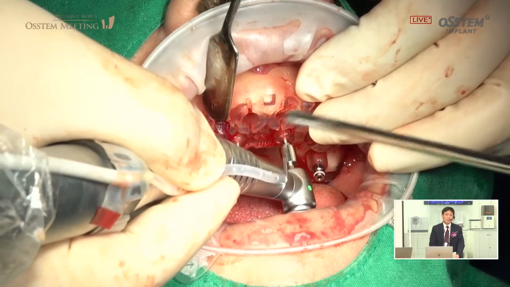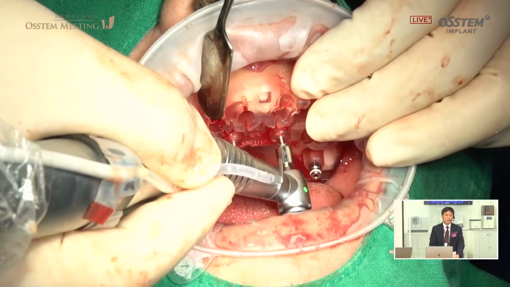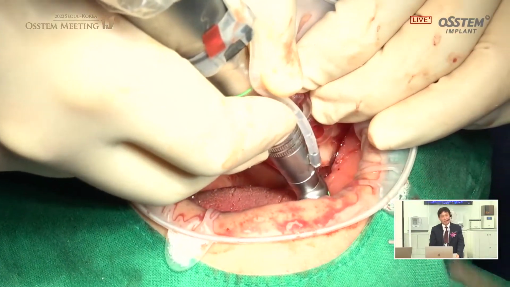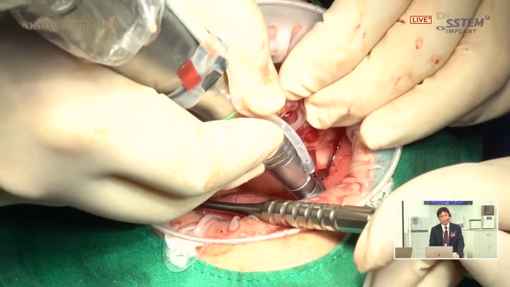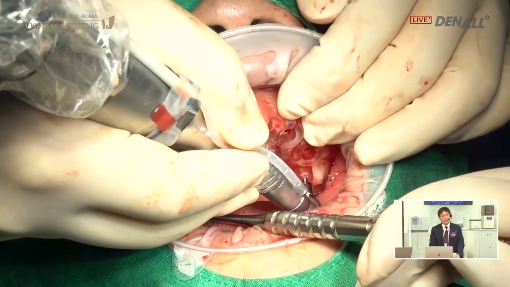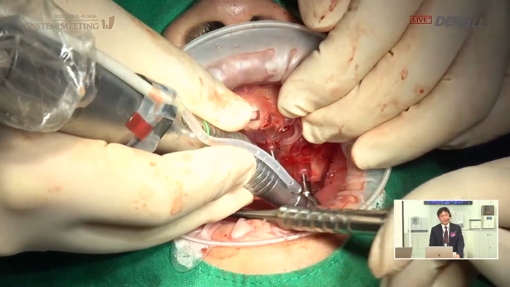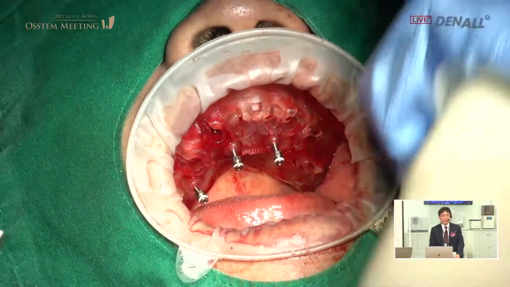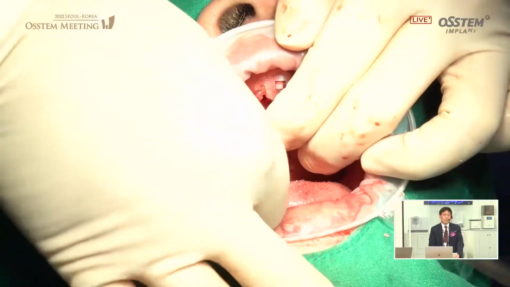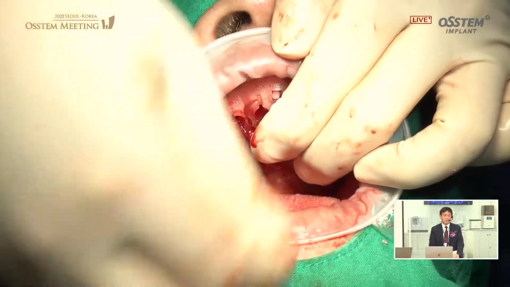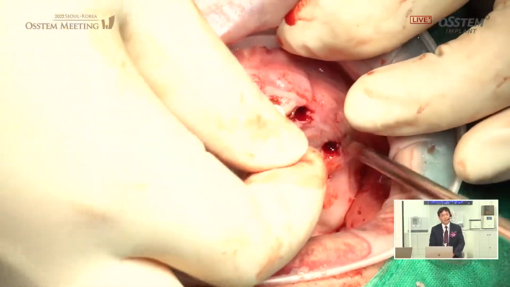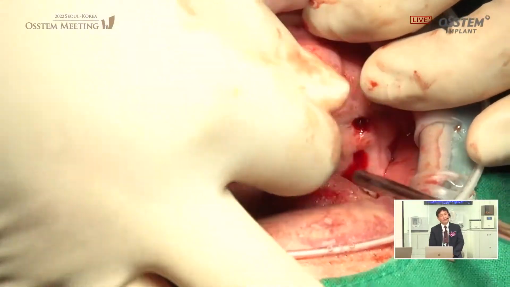Anchor screw is being removed. Surgery is being proceeded very quickly. Implants are all placed. It has taken about 40 minutes. It's remarkable speed. Can you say ah? Anchor screw is being removed. The fact that the anchor screw is being removed very easily means the bone quality is not very good. In the upper, implants have been placed, all 6 of them.